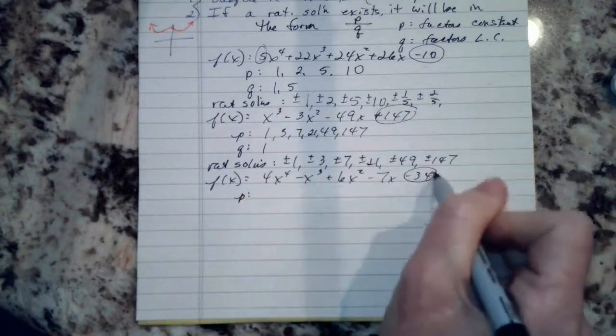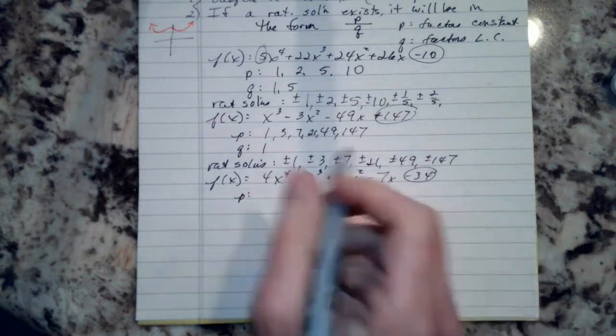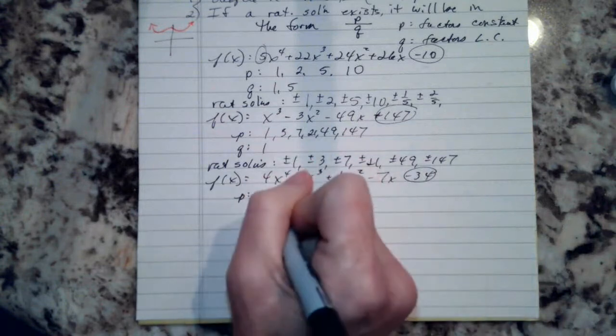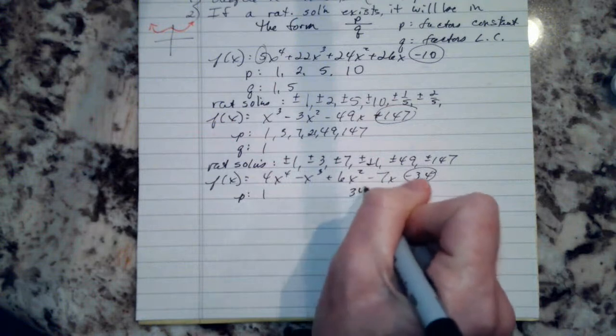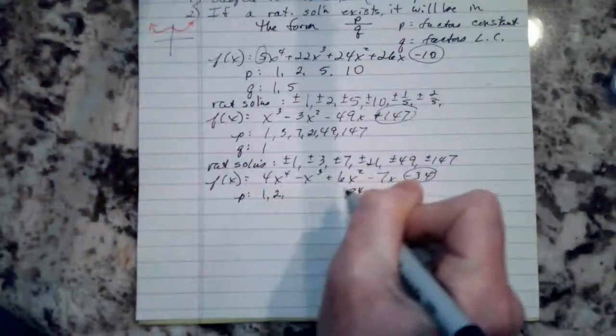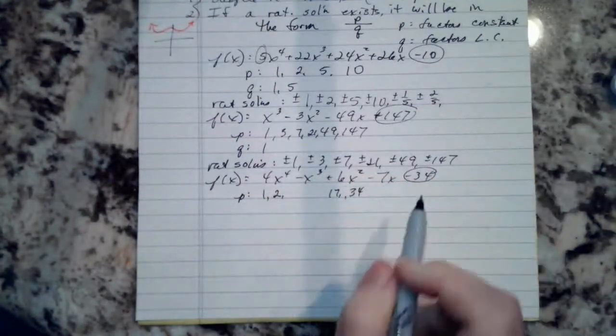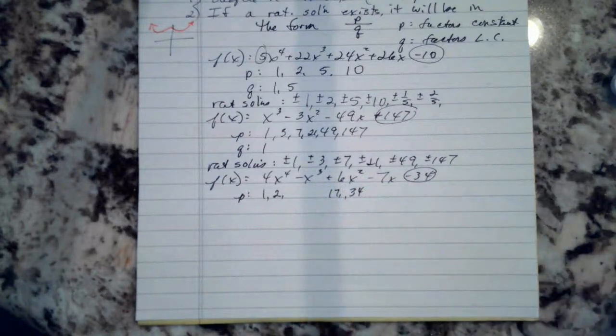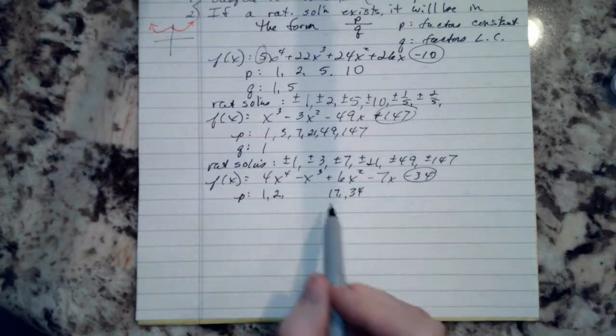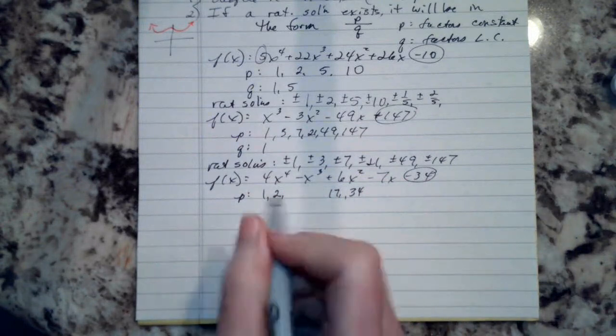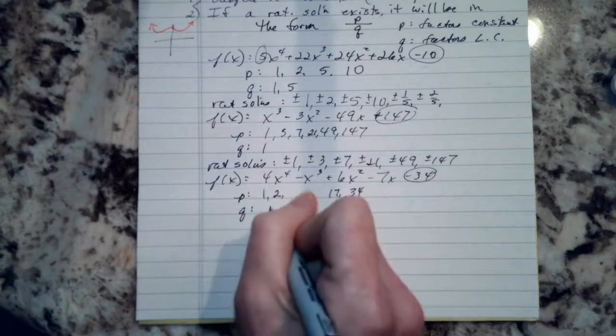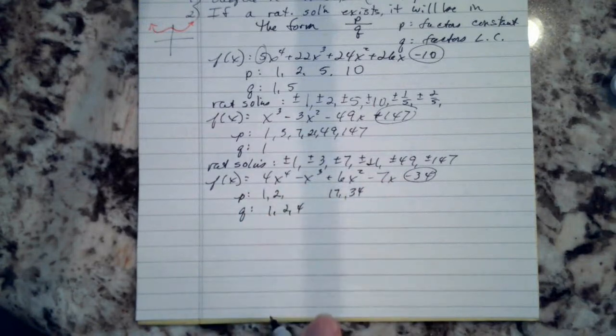They're only going to be factors of the constant. Let's see what those factors are. I know it's 1 and 34. I know 2 will go in 17 times. 3 won't, 4 won't, 5 won't, 6 won't, 7, 8, let's see, 9, 10. We're running out of numbers here. Once we hit half of it, we're done, and that's 17 anyway. So we're done. Those are the factors of 34. Q, the factors of 4: 1, 2, and 4.